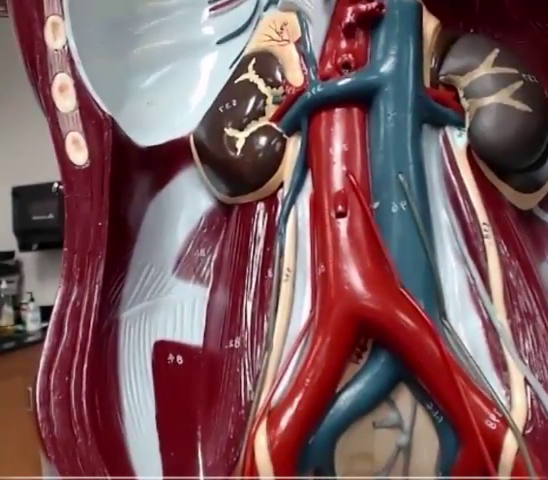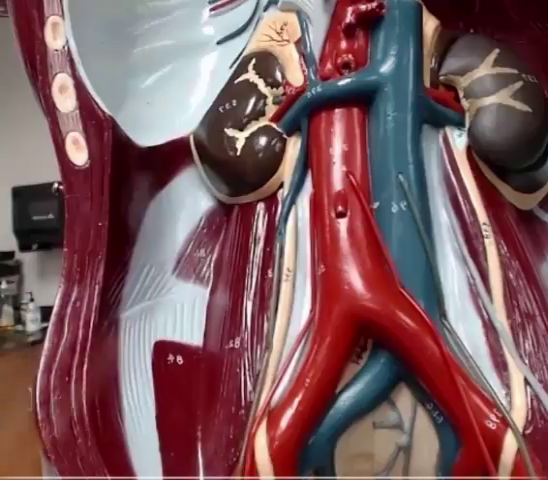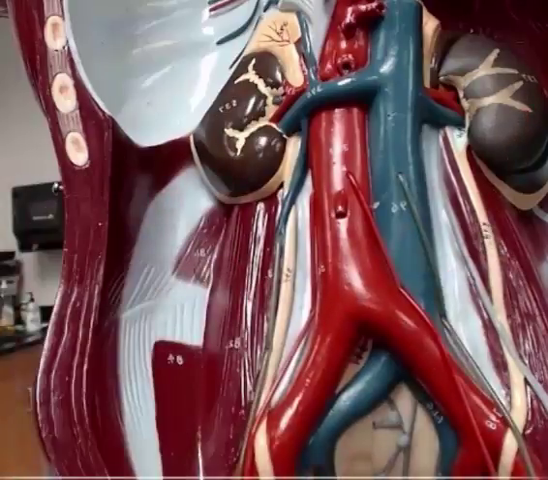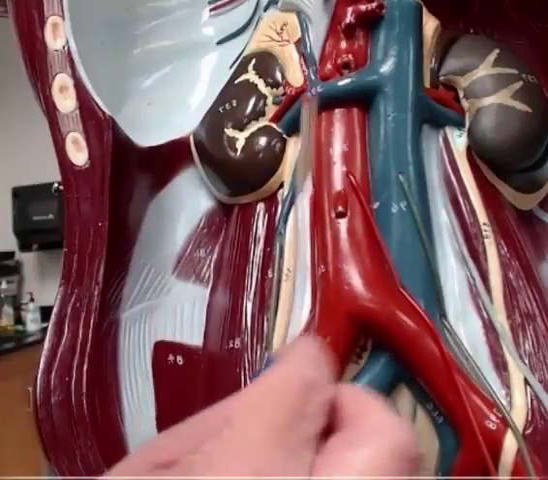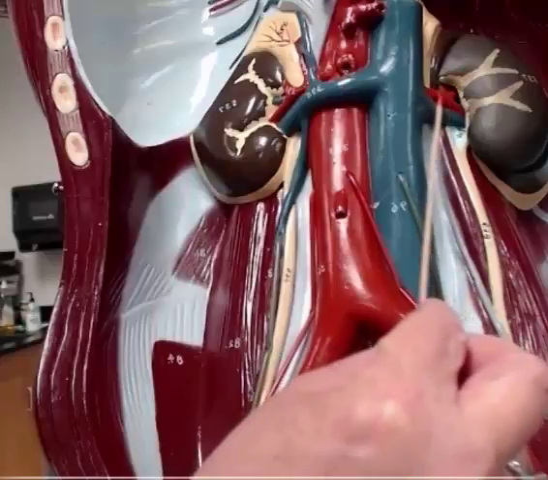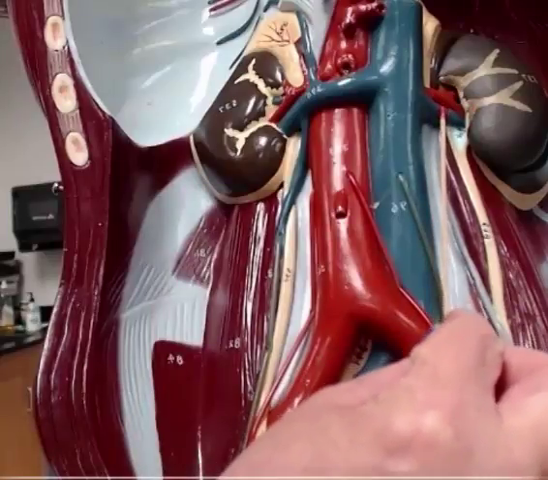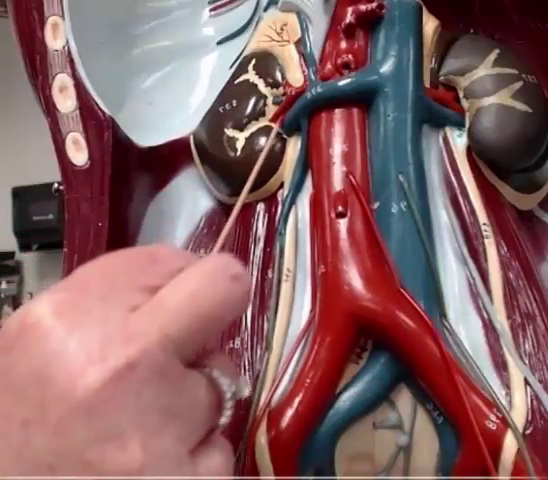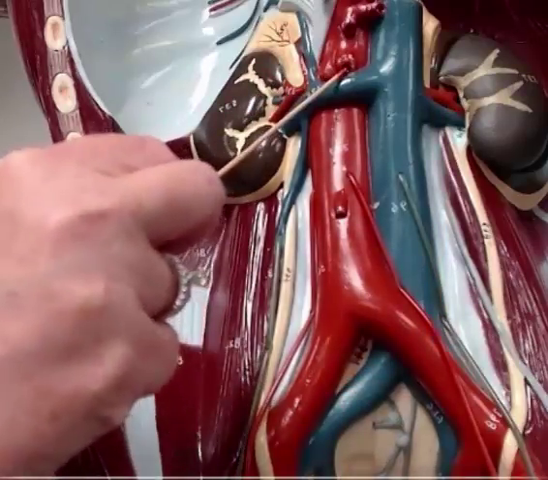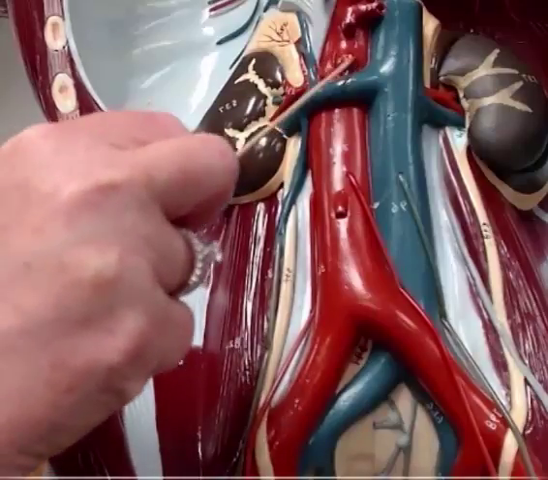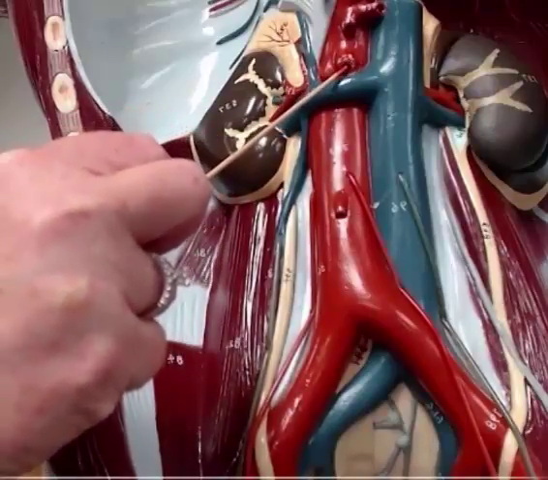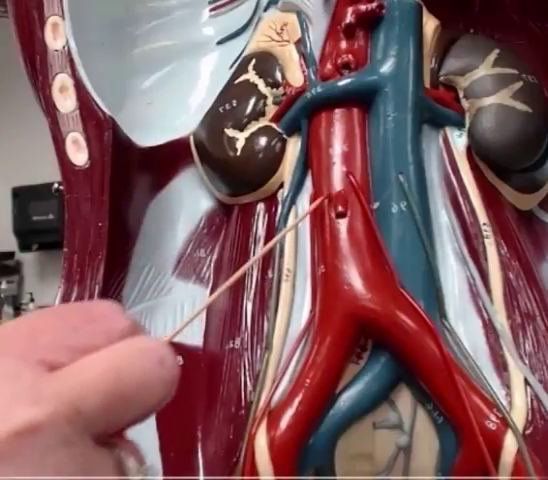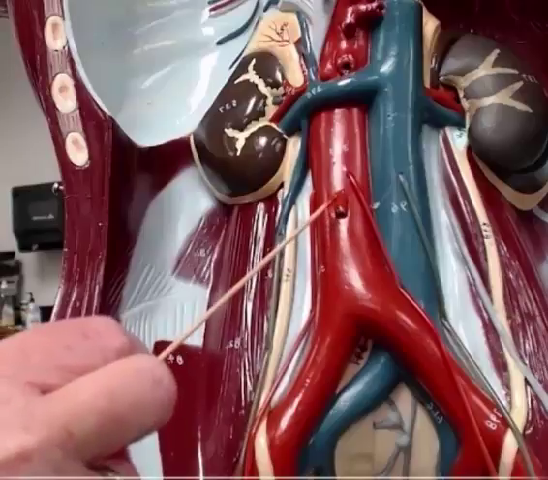So taking a look at the abdominal area here, these are our kidneys, okay? The liver has been removed. These would be the renal arteries and the renal veins, renal artery, renal vein. This right here is going to be the superior mesenteric artery, and this here is the inferior mesenteric artery.